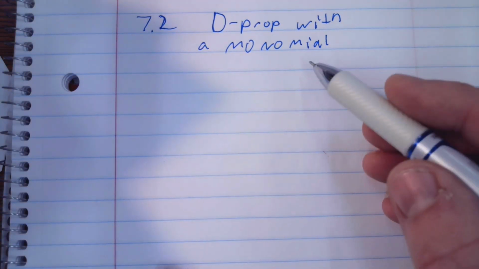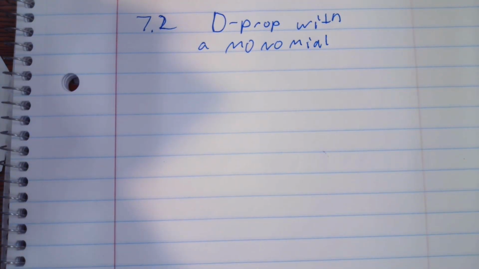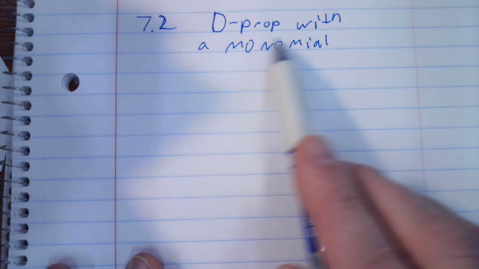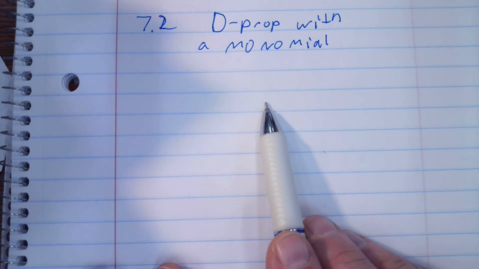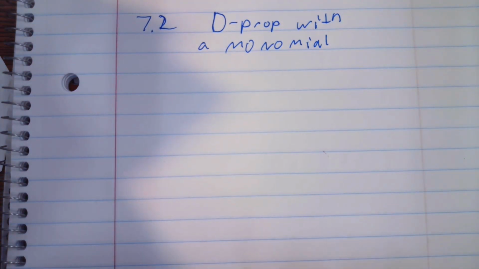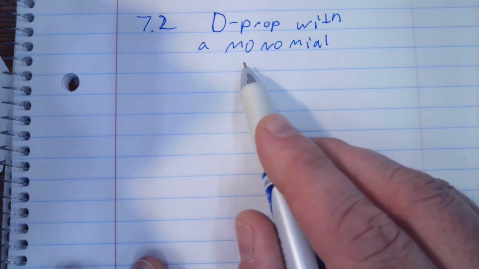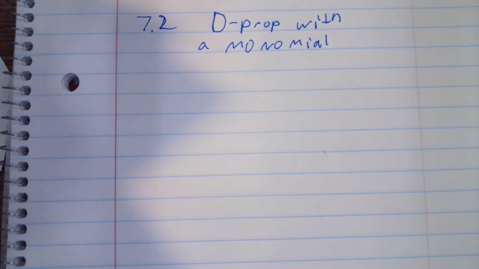Okay, basically with multiplication here, we're always going to be doing a version of the distributive property. Today we're just going to worry about distributive property with a monomial, so it could be a monomial times a binomial or a monomial times a trinomial. This is kind of a repeat of what you did at the very beginning of the year, except this time we're going to have more letters and more exponents involved.